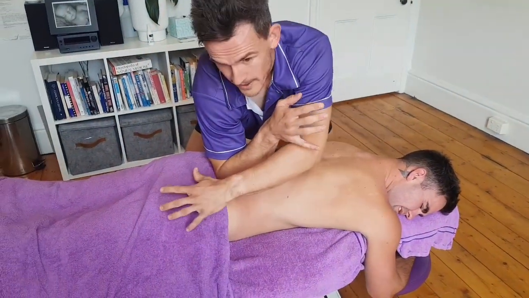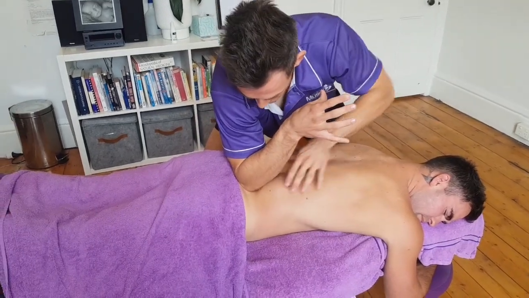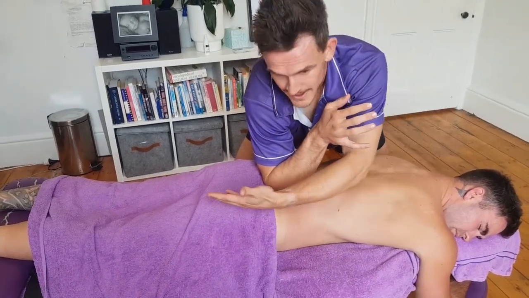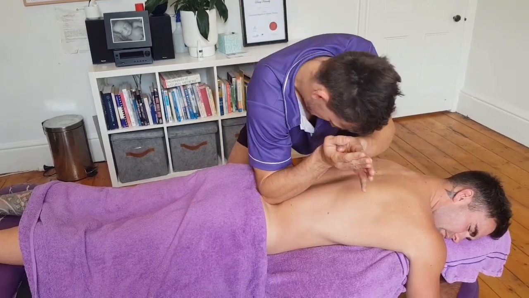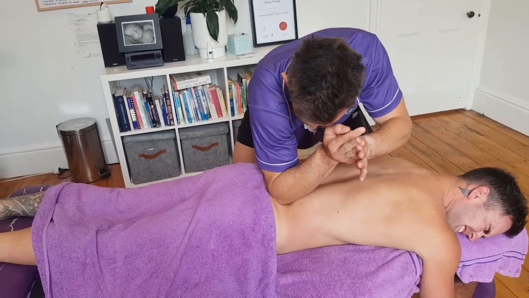And this spot here is a typical spot that can refer a lot of pain down the leg. If you are getting that sciatica pain down the leg, a lot of clients that I see that have that, this spot here will light up down the leg and it'll go to all different spots. You might get it round into the quad, down the hamstring, into the calf, into the groin, into the glute. This is normally a really good spot for eliminating a lot of that referral pain.